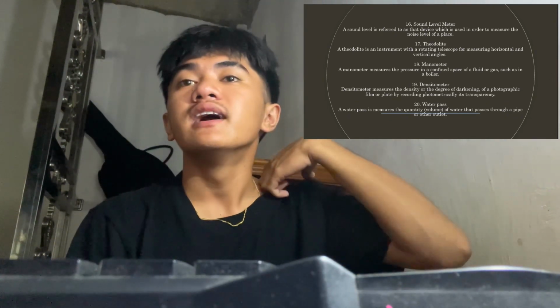18. Manometer. A manometer measures the pressure in a confined space of a fluid or gas such as a boiler. It is a device we use to measure the gas pressure in any gas area like either a pipe or a tube.